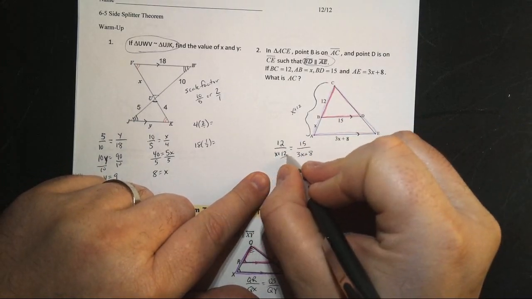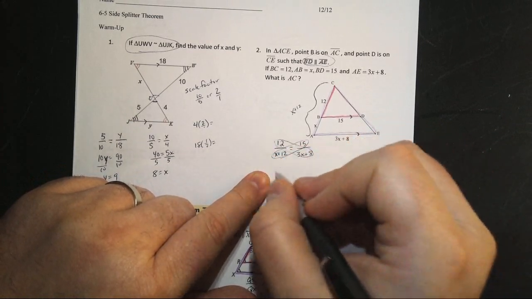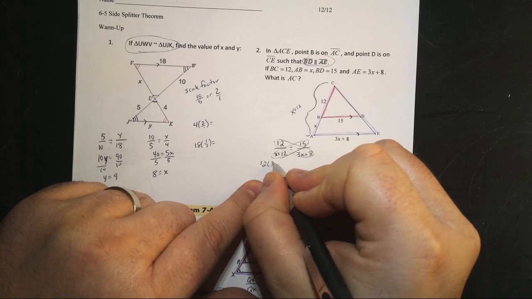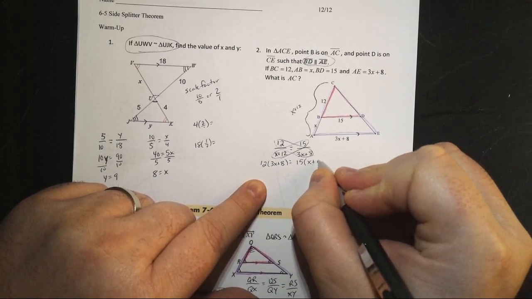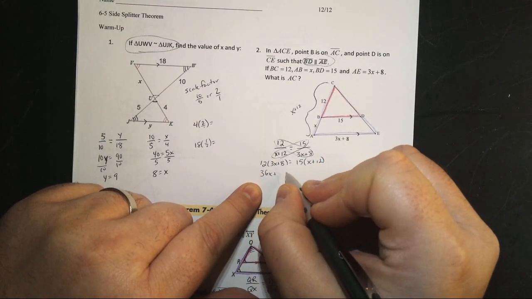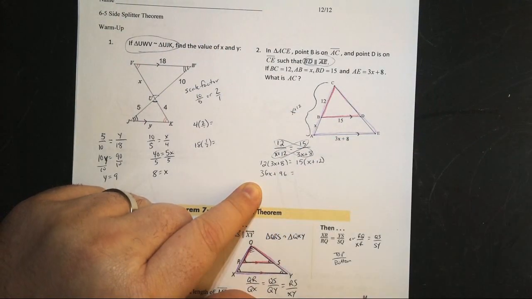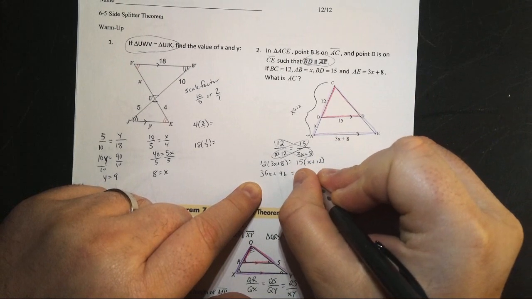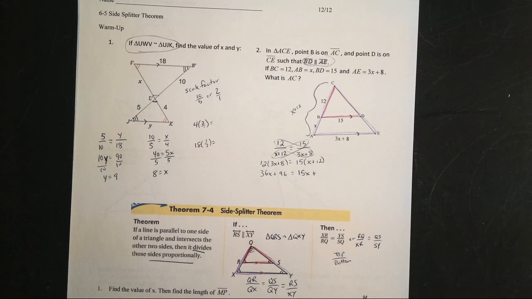And so when we cross multiply, multiply both sides by x plus 12, and then both sides by 3x plus 8, we get 12 times 3x plus 8 is equal to 15 times x plus 12. And so we distribute: 36x plus 96.